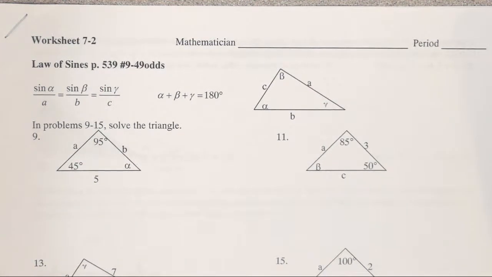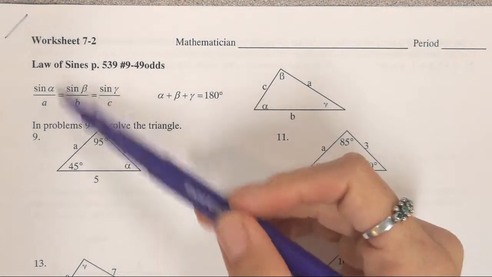Alright, so this video is going to talk about law of sines, and we're going to use law of sines to solve triangles that are not right triangles. Here's our formula for law of sines.